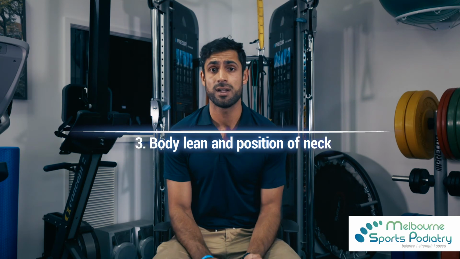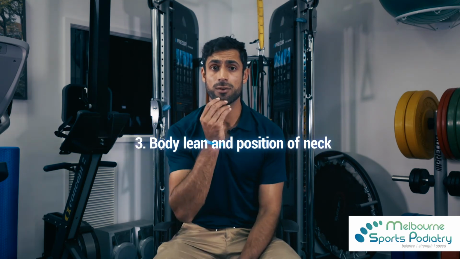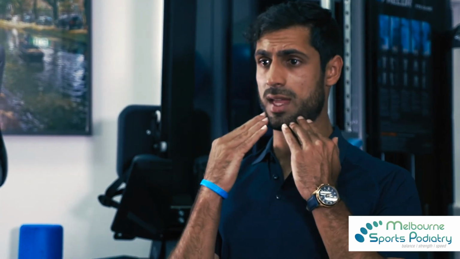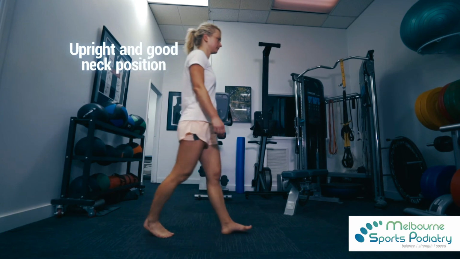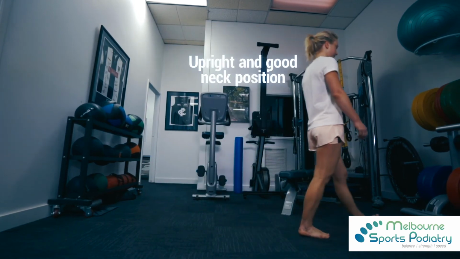The third and final thing you can look at is their body lean and the position of their neck. Have they got a forward head carriage? Is the head back? Are they leaning forward or are they leaning back throughout gait? This is also really important because this will affect everything that happens in the lower limb as well.